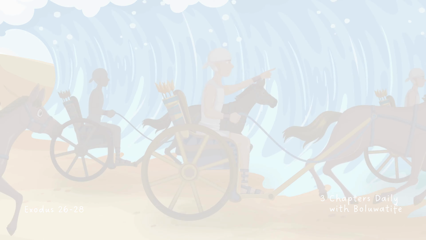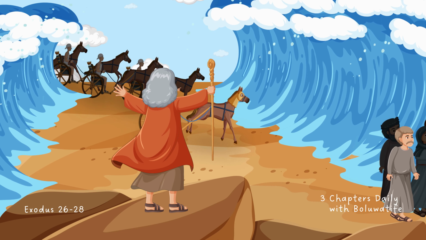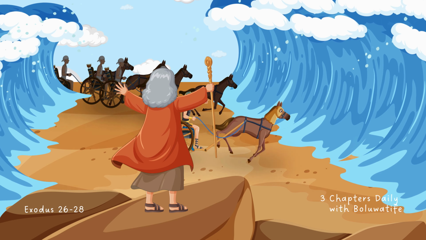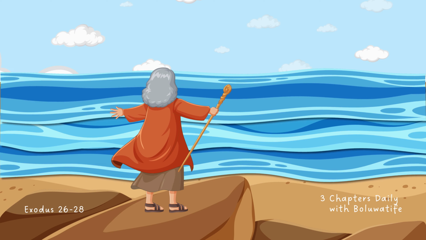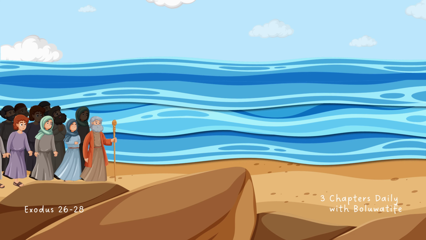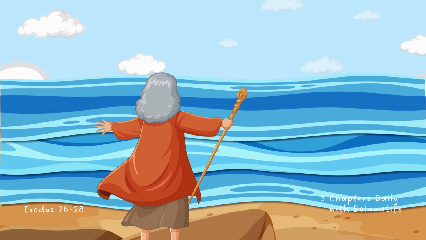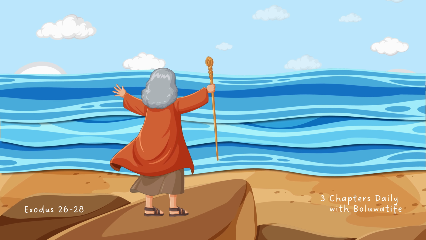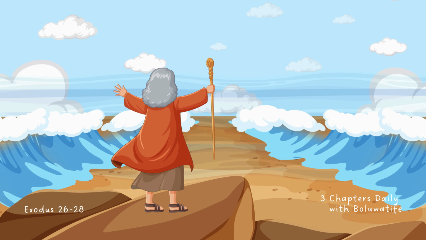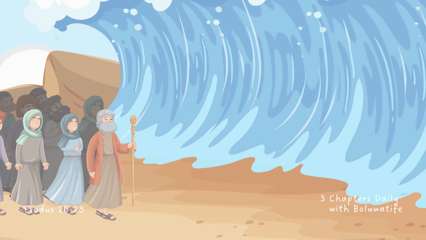All the pillars round about the court shall be filleted with silver. Their hooks shall be of silver, and their sockets of brass. The length of the court shall be a hundred cubits, and the breadth fifty everywhere, and the height five cubits of fine twined linen, and their sockets of brass, and the vessels of the tabernacle in all the service thereof, and all the pins thereof, and all the pins of the court shall be of brass.